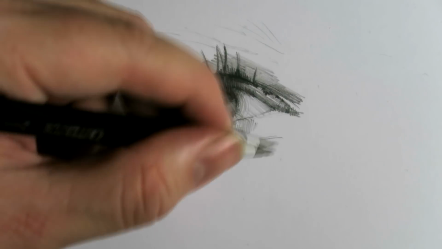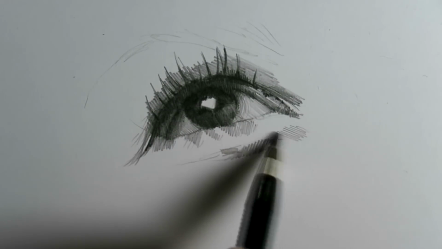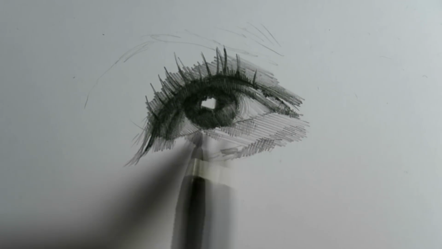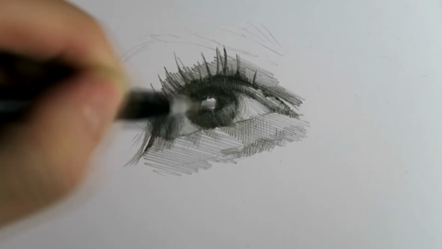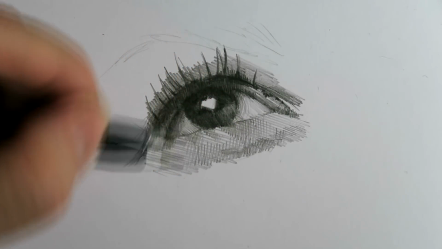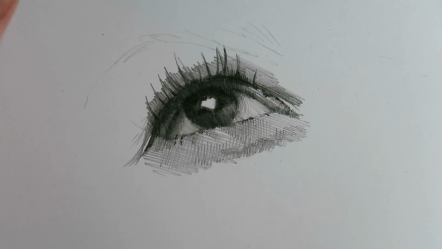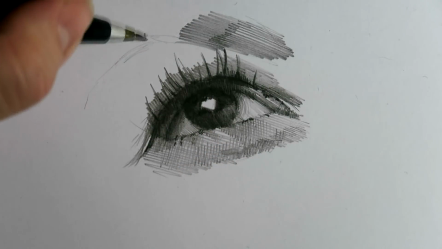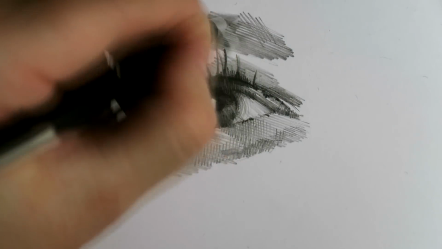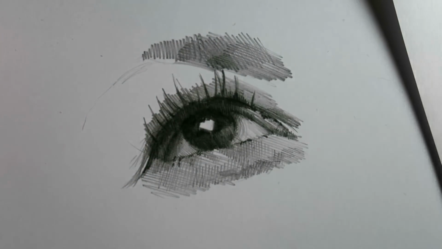And I'm not really visibly using hatchings. I'm using tonal values, and the lines aren't really visible. So sometimes you see some sort of hatching, but for the most part I'm using tonal values that are quite, how do you say that, closed or something.